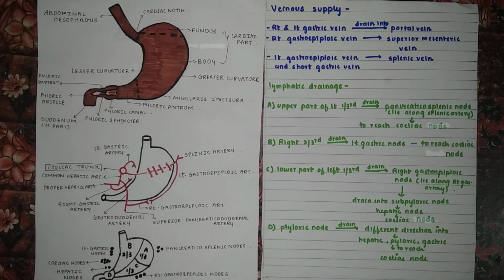Right and left gastric vein drain into the portal vein. Right gastroepiploic vein drains into the superior mesenteric vein. Left gastroepiploic vein and short gastric vein drain into splenic vein. So this was the venous supply.